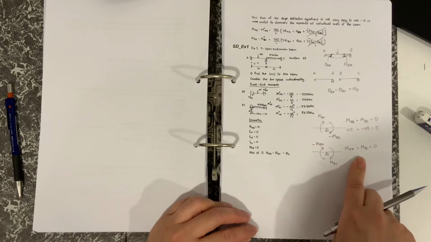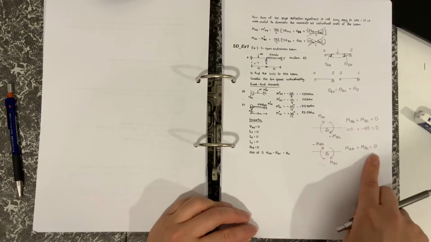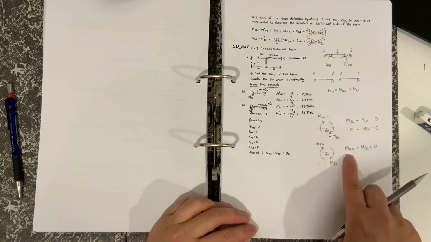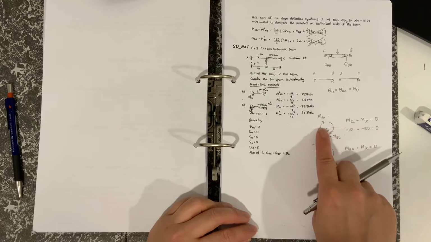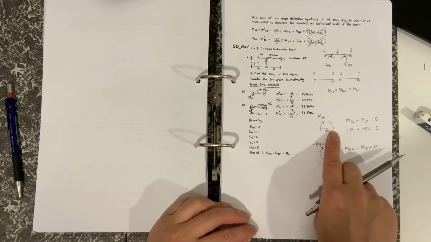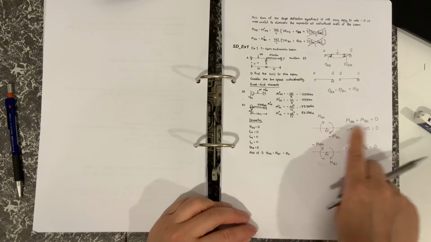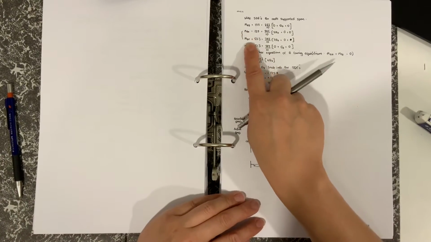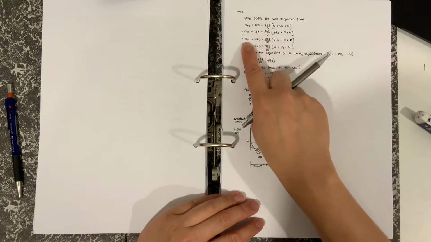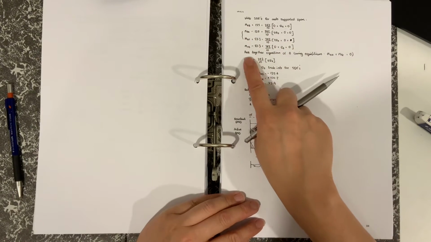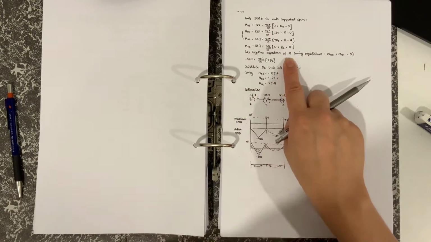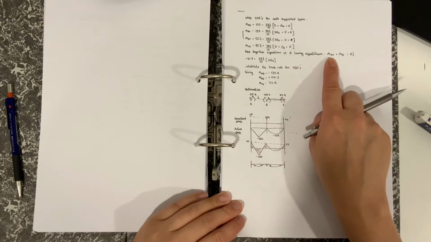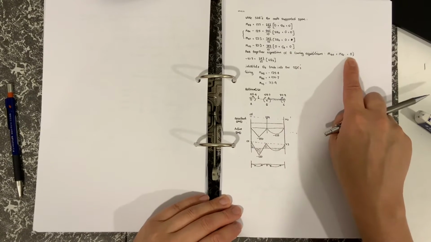So we're not presuming it's hogging or sagging, we're just saying whether it's hogging or sagging, if you add the bending moment on both sides by equilibrium, it's going to have to be 0. So add the two equations using the equilibrium MBA plus MBC equal to 0.